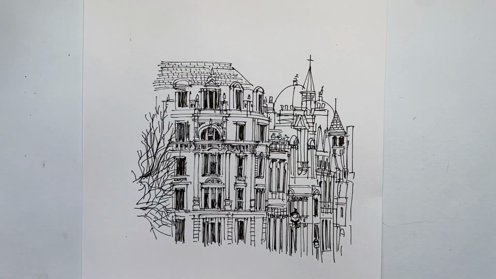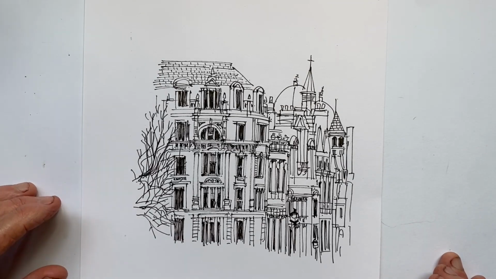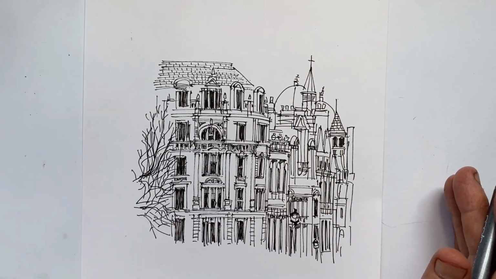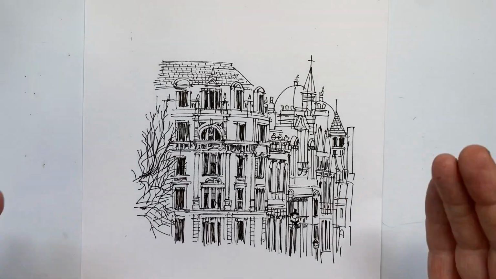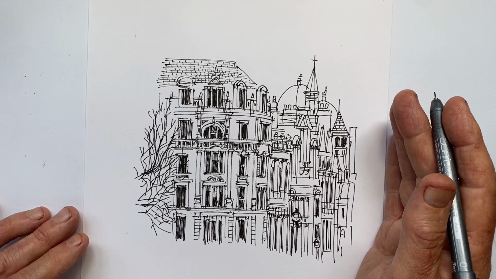This next common area of weakness is particularly easy to fall into if we draw a lot from photos, and that's to have line work that captures accurately what we're looking at, the proportions, the shapes, but that ends up looking very flat, very two-dimensional.